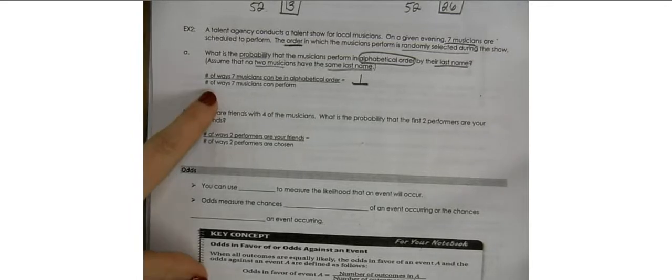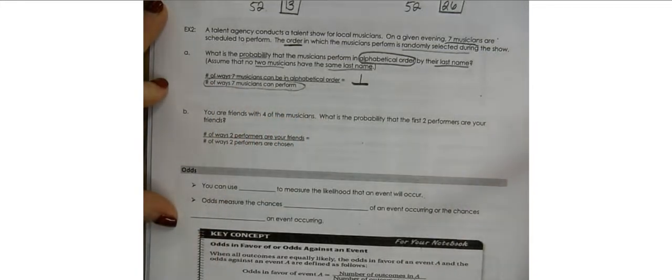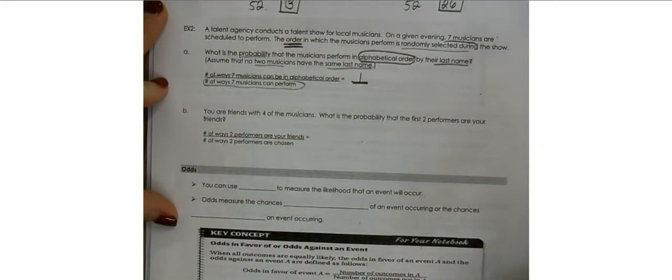So that's going to be one order of that possibly taking place, divided by the number of ways that 7 musicians can perform. Now this is where it gets a little bit tricky. The number of ways that 7 musicians can perform. Notice that I double underlined the word order.